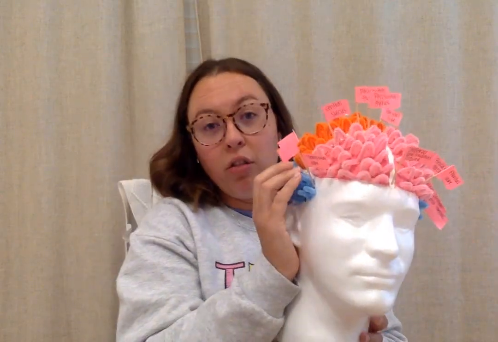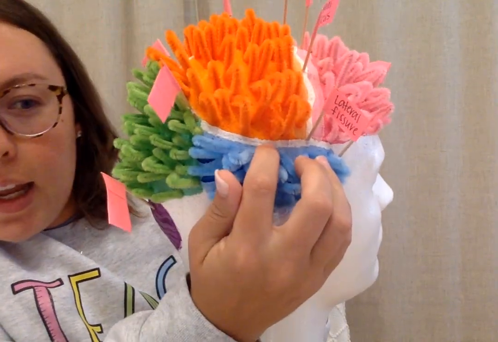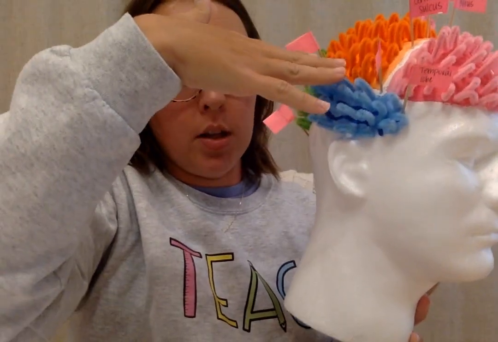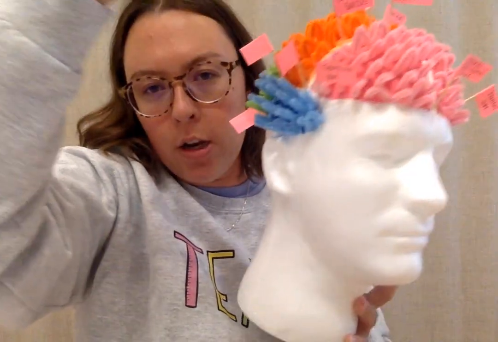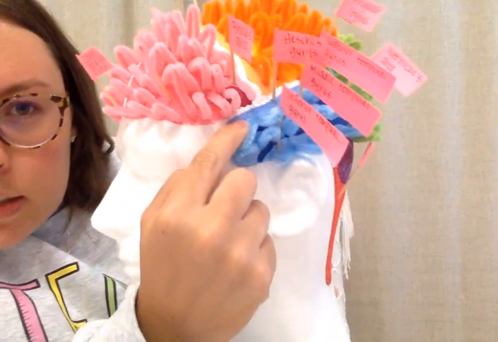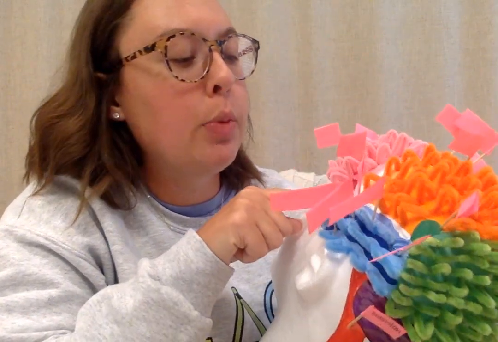Next, we'll go to the lateral fissure, which I have marked here with this white line. And the lateral fissure separates the frontal and the parietal lobes from the temporal lobes, and it's located on both sides of the brain. Next is Heschl's gyrus, which I have marked here with this different color blue paint. Heschl's gyrus is a primary receptive area for auditory information located in the temporal lobes on both sides of the brain.